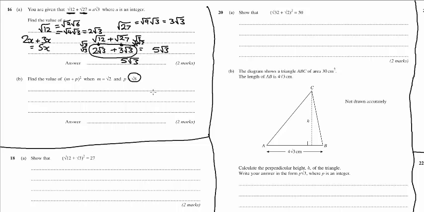You're going to see this common thread. I see a big surd, I'm going to break it down. I know that root 8 can be written as root 4 times root 2. That equals 2 root 2. So okay, I'm literally going to be doing this.